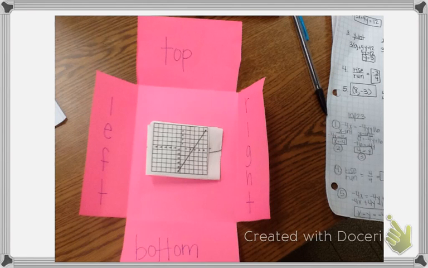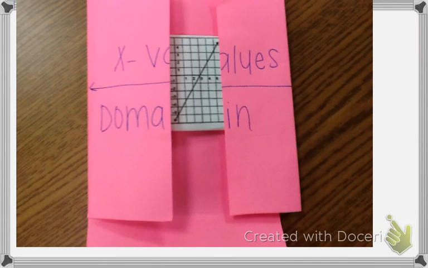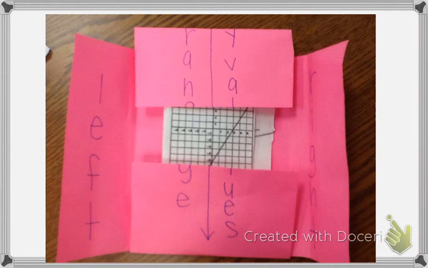This foldable helps you to situate your graph so you can see the top of the graph, the bottom, the left, and the right. Well, the left and the right of the graph is going to represent your domain, your x value. So you can close the left and the right tabs and narrow in on the domain. The top and the bottom can be folded down to help you narrow in on the range, the y values. So we're going to be using that in class, and you'll get yours tomorrow when you return as well.